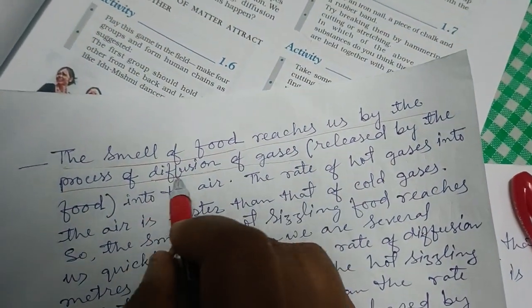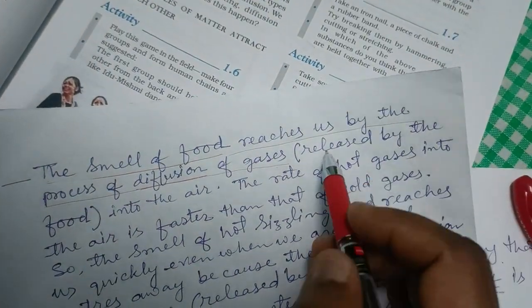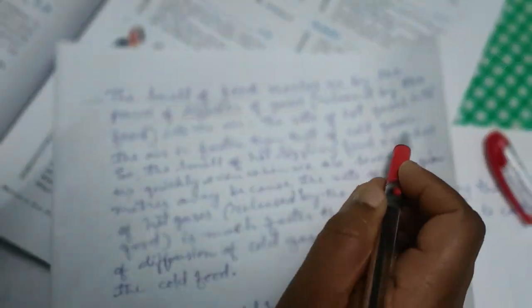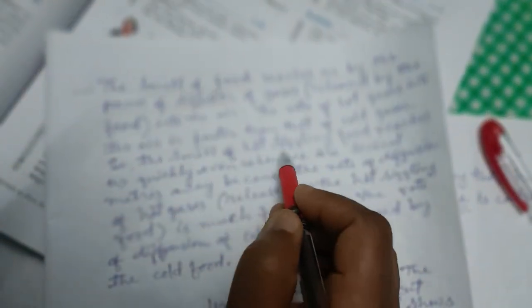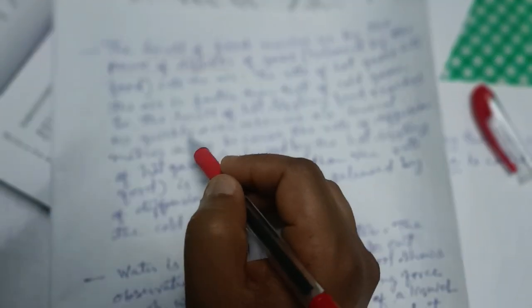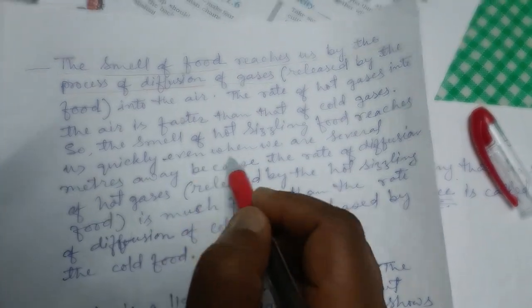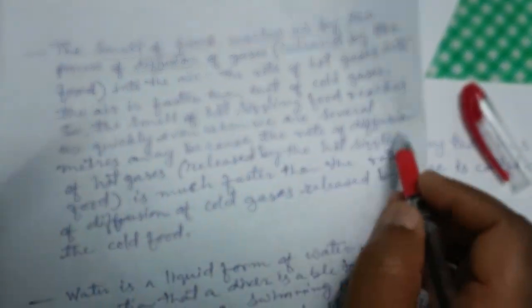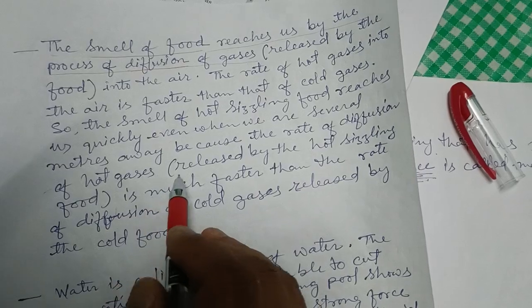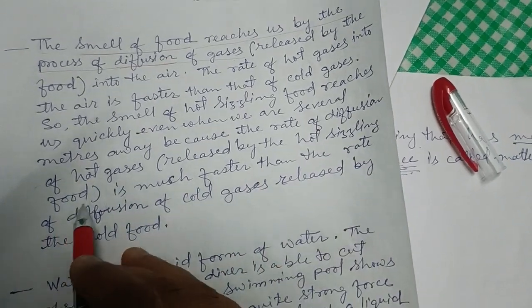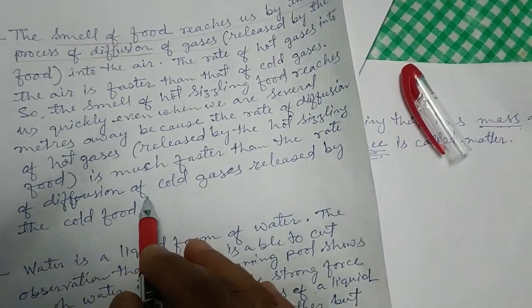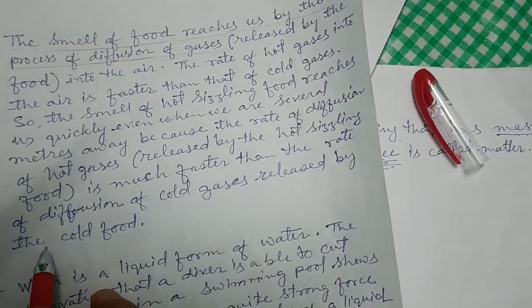So the release by the food into the air: the rate of diffusion of hot gases into the air is faster than that of the cold gases, so the smell of hot sizzling food reaches us quickly, even when we are several meters away. Clear? Because the rate of diffusion of hot gases released by the hot sizzling food is much faster than the rate of diffusion of cold gases released by the cold food.